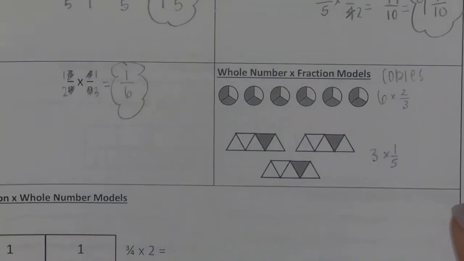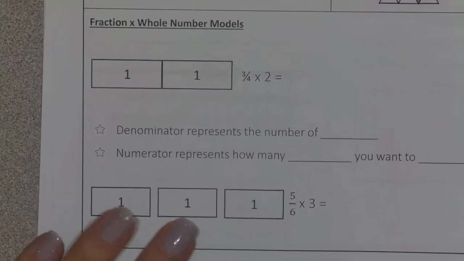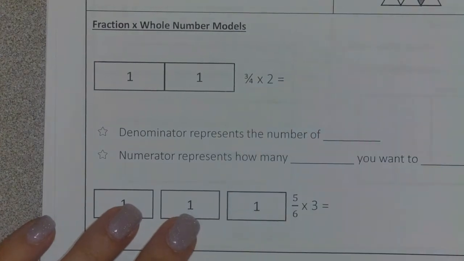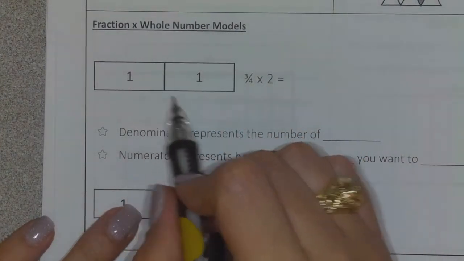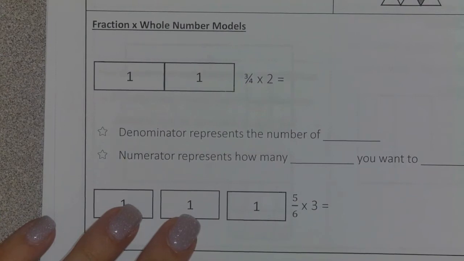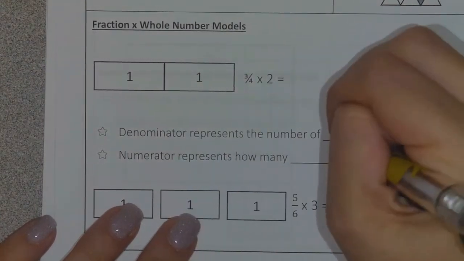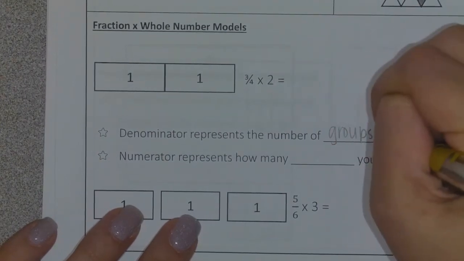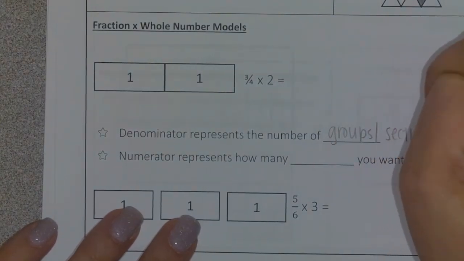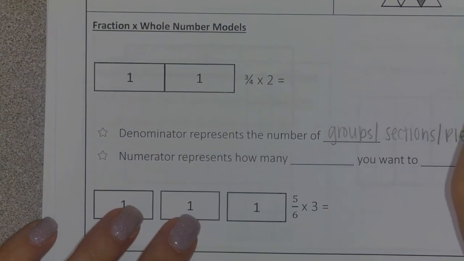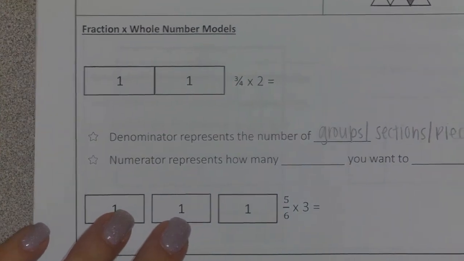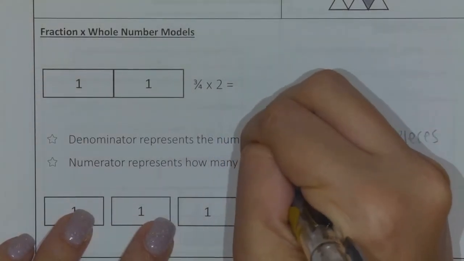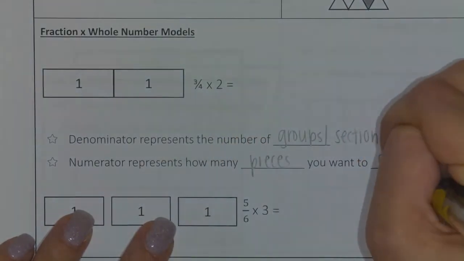But then our model kind of changes a bit when we start with the fraction. So when I have a fraction, like 3/4 times 2, when I look at this picture here, I already have my whole number of 2. Now, my denominator is going to represent the number of groups, the number of sections, the number of pieces, whatever you want to call it. I'm going to use pieces because it's easiest to write. And then my numerator is going to represent how many pieces that I want to circle. So here's what that means.